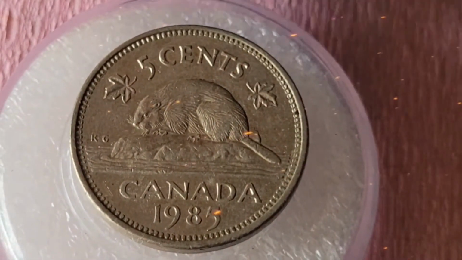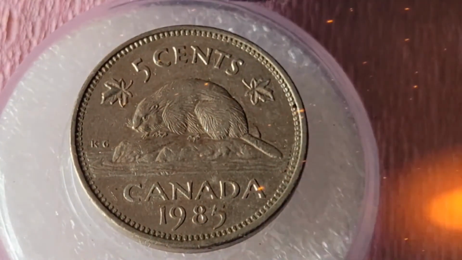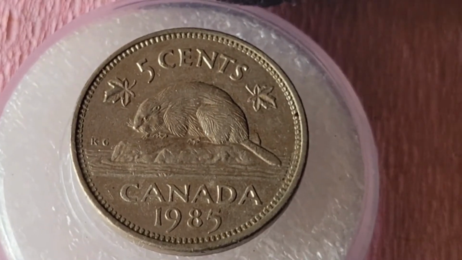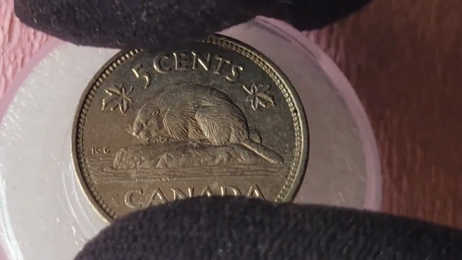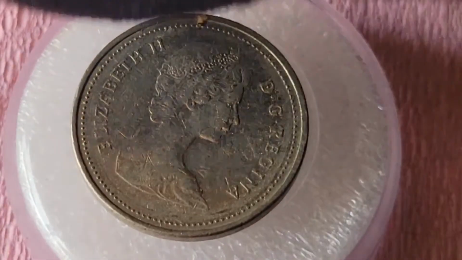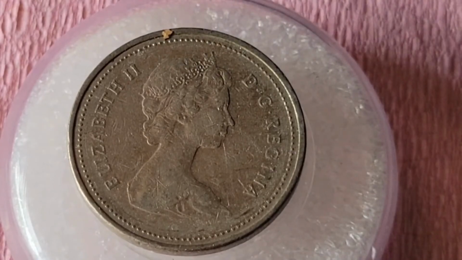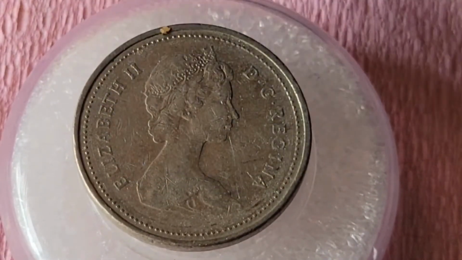The 1985 Canadian 5-cent coin design and specifications, detailed examination of the 1985 design. Obverse, Queen Elizabeth II's portrait by Arnold Machin. Reverse, the iconic beaver design, inscriptions and their significance, composition and physical characteristics. Nickel composition and its historical context, weight, diameter, and thickness of the coin, the role of nickel in Canadian coinage and why it was used in 1985, the role of the Royal Canadian Mint.